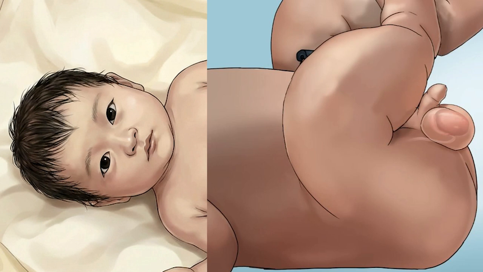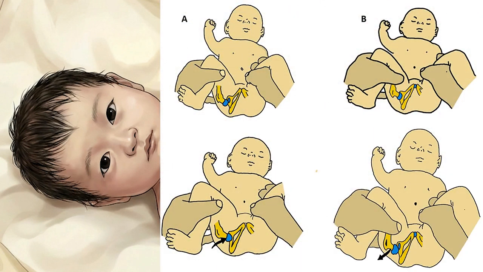Anus, hips, and back. For all infants, assess the patency of the anus. Use one hand to gently spread the gluteal cleft. Next, assess the hips for developmental dysplasia of the hip. Hip dysplasia refers to congenital misalignment or instability of the hip joint. It is more common in females. It is also more common with a family history of hip dysplasia or breech presentation.